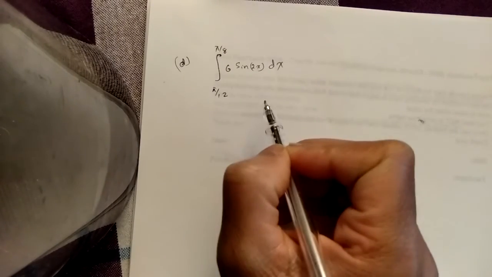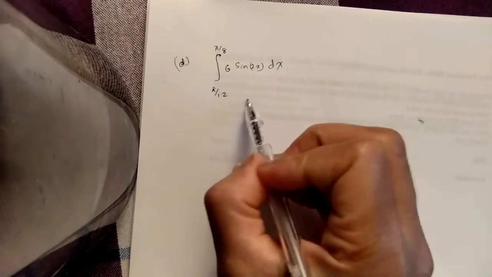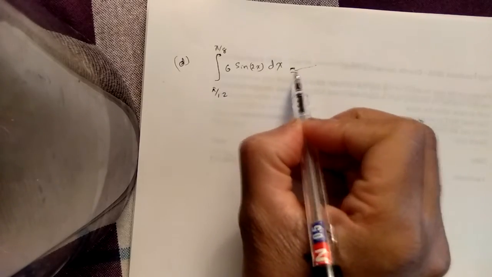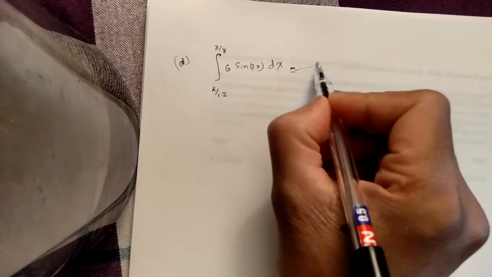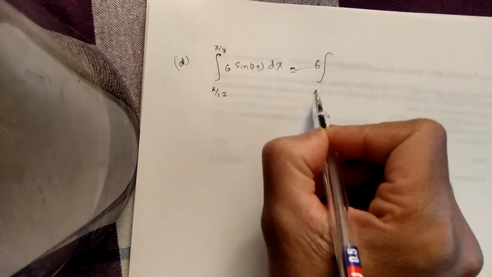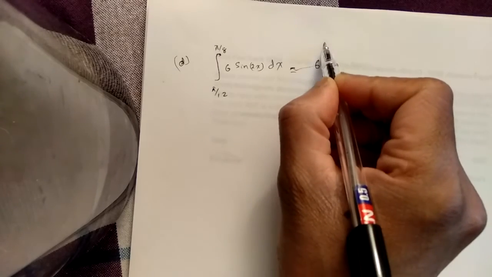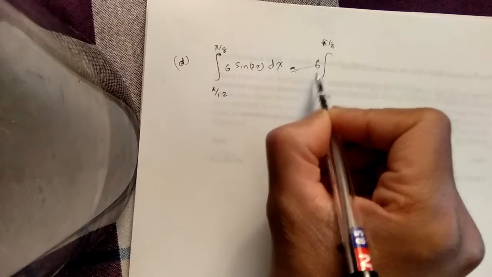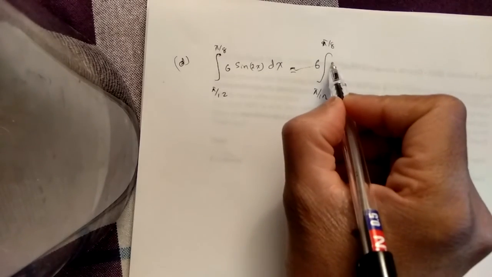Right, so this is the last problem of the second worksheet. It's again a definite integral, and as the first step, we can take the constant out and write the same integral, but with the constant as a multiplication.